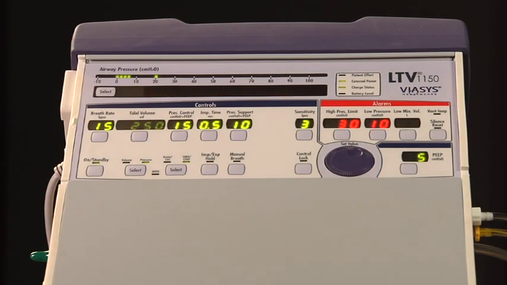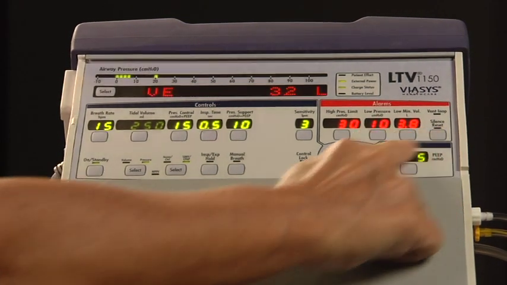The low minute volume alarm occurs when the exhaled minute volume is less than the set minute volume. The low minute volume alarm message is flashed in the display window. The low minute volume control display is flashed and the audible alarm is sounded. To reset the low minute volume alarm, press the Silence Reset button twice.